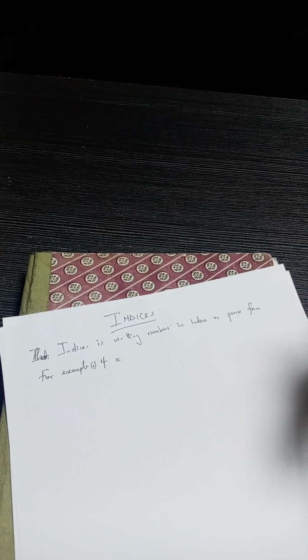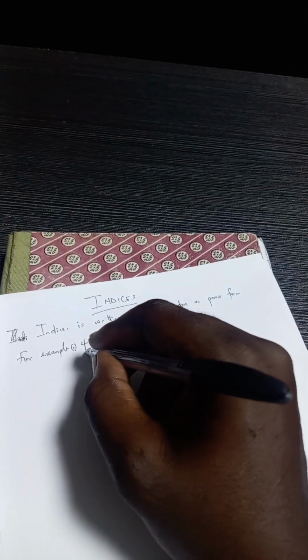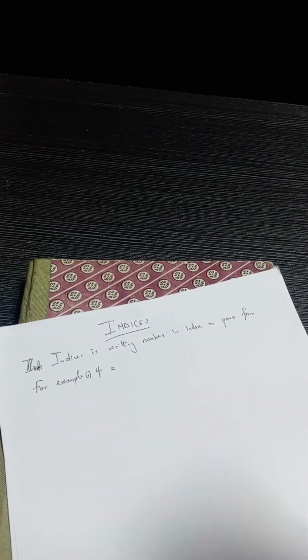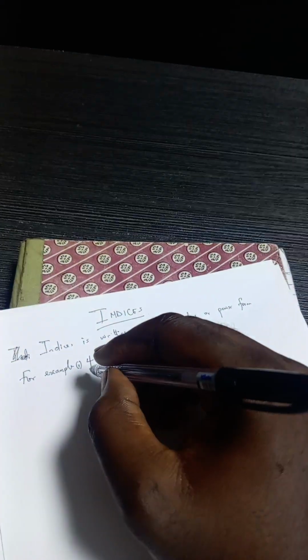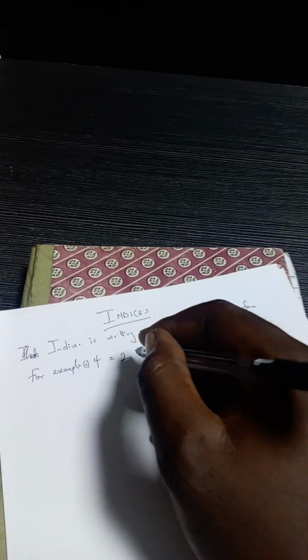So for this 4, it is a multiple of 2, because it is an even number. Therefore, anytime we ask for multiple of an even number, you should know it starts from 2. Because odd numbers are 1, 3, 5, even numbers are 2, 4, 6, and so on and so forth. So 4 is a multiple of a number, which is what? 2.